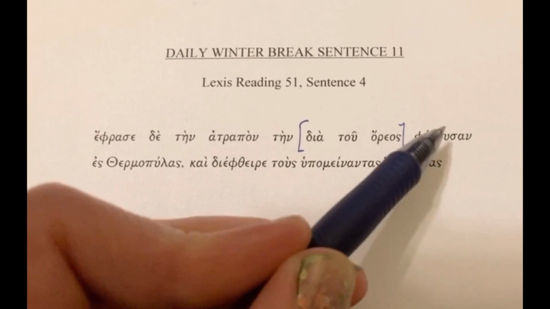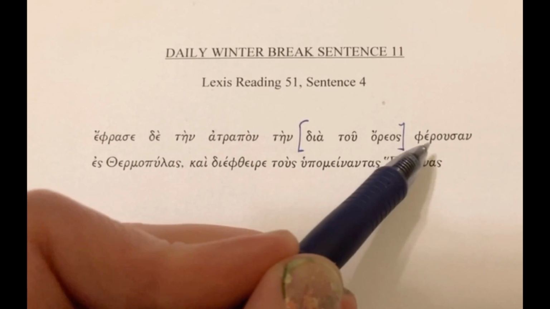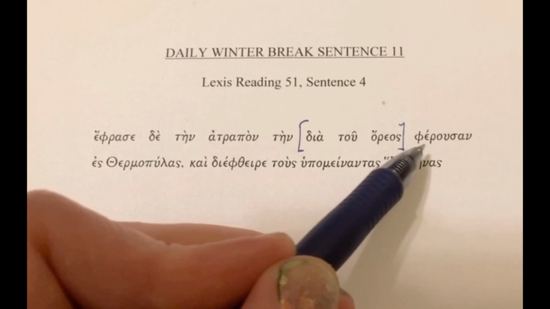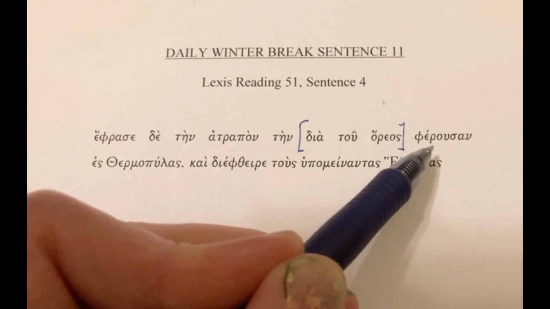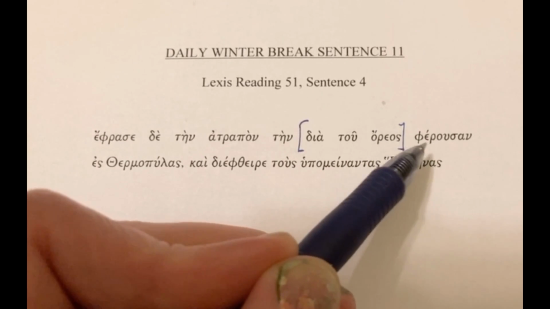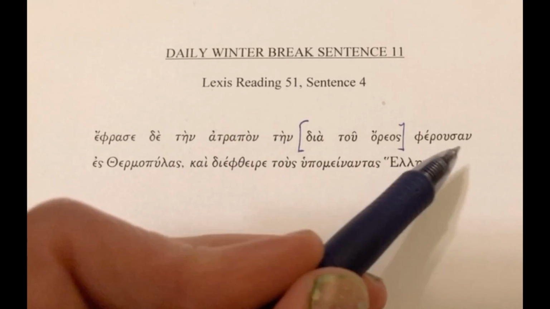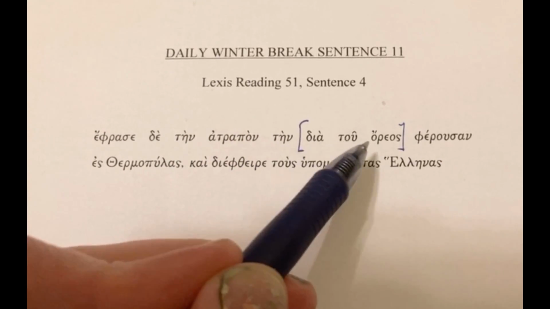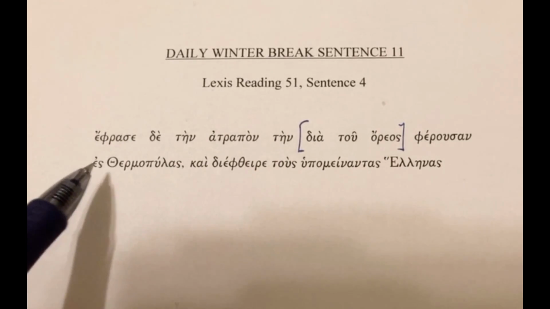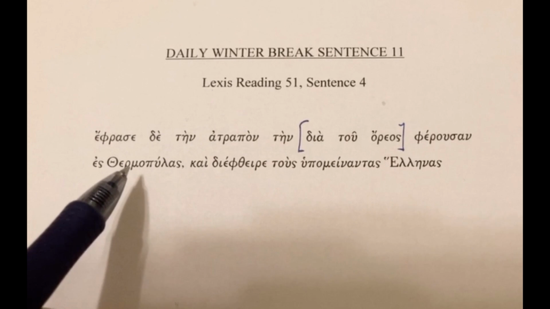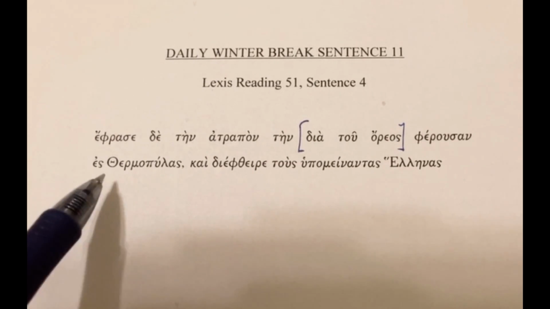Now here's a case where Greek has an idiom or somewhat idiomatic use of bear, or carry. Almost it can be directional. We do this as well. You bear left at the intersection. Here, the path, the one bearing through the mountain, to Thermopylae.